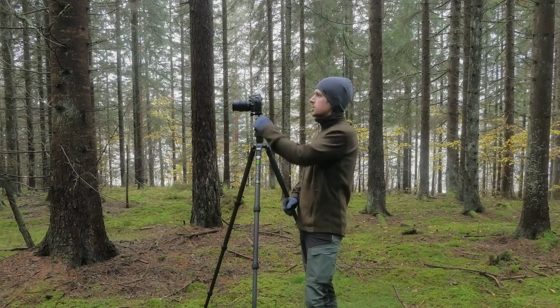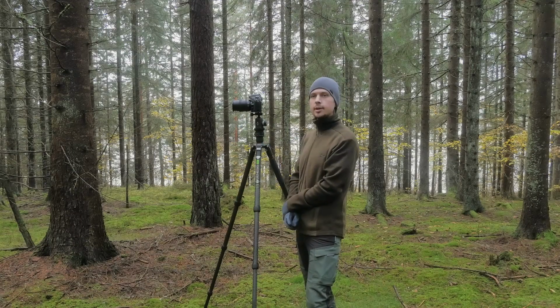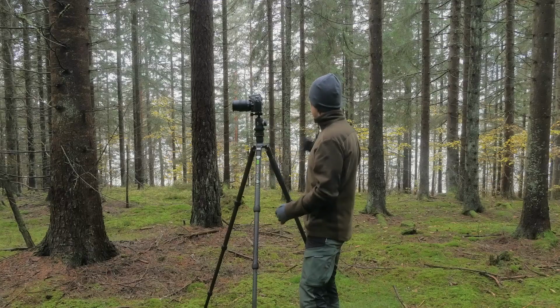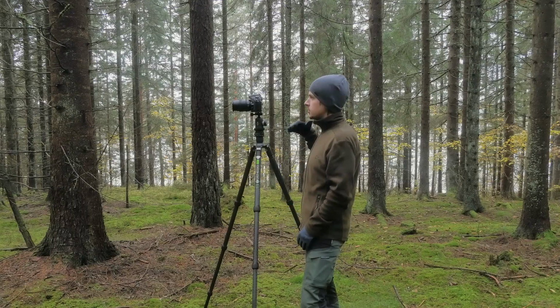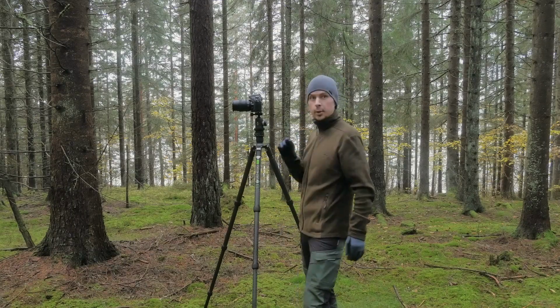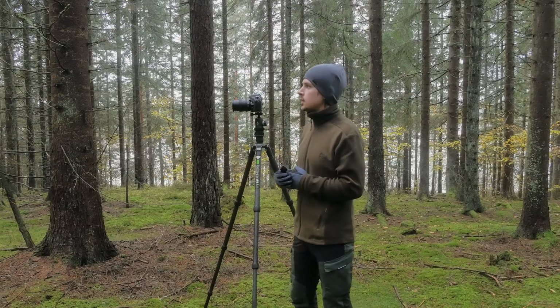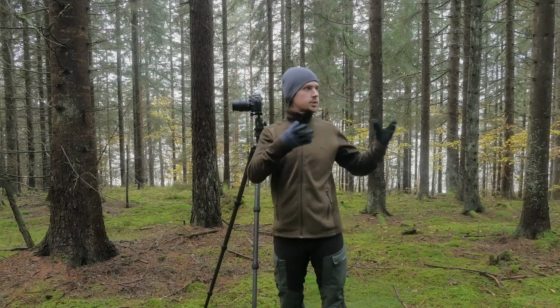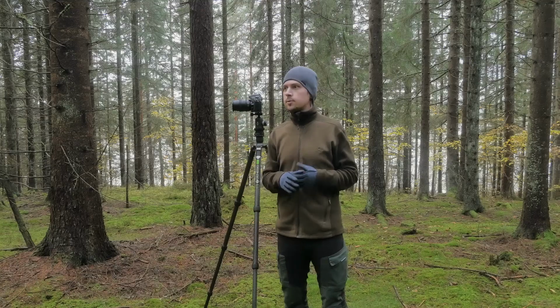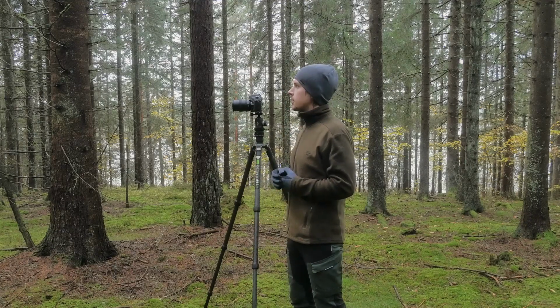I framed up a composition here, quite a simple one. I just went off the path, perhaps 20 meters into the forest, because I saw that there was a lot of trees with fall color on them here.